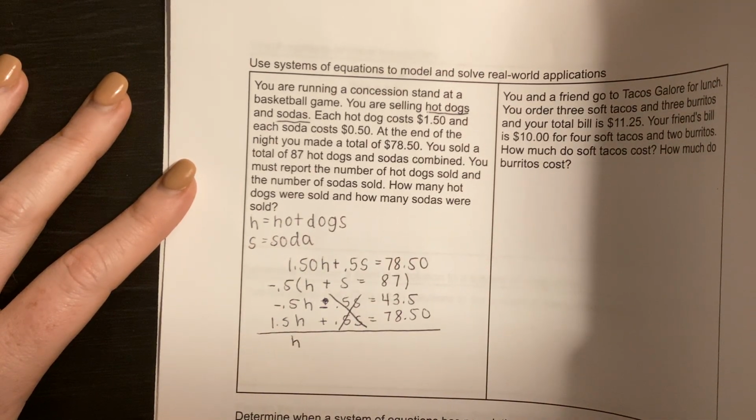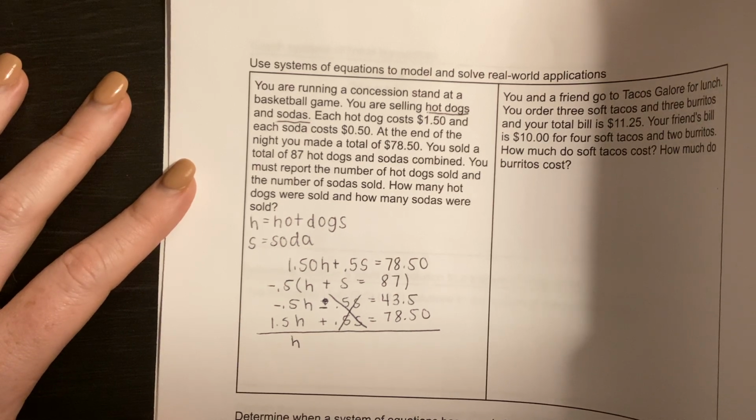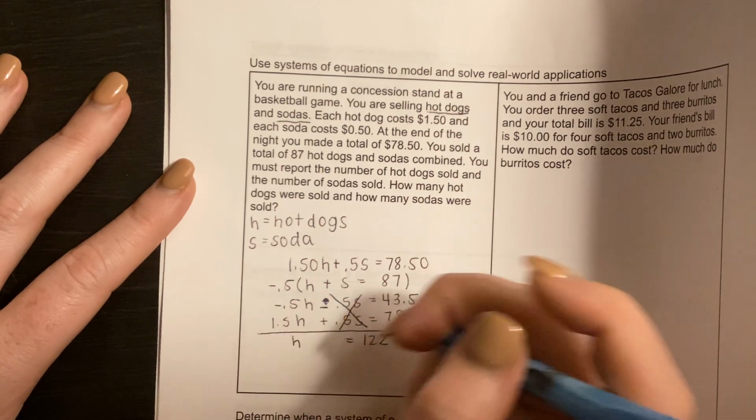And so then you're adding together 43.50 plus 78.50 is going to give us that H is equal to 122.